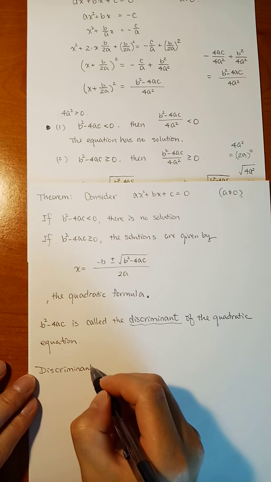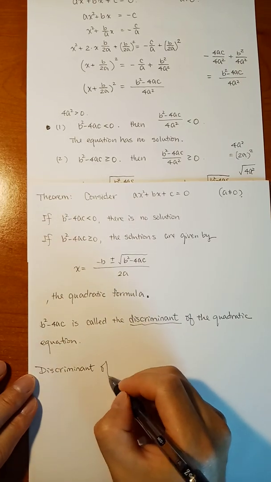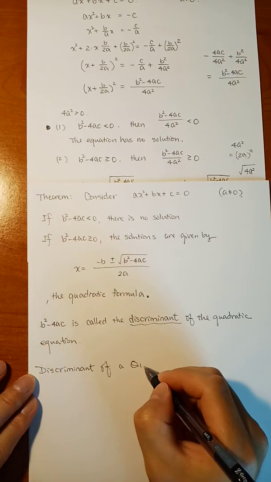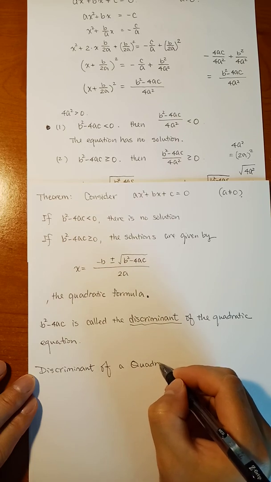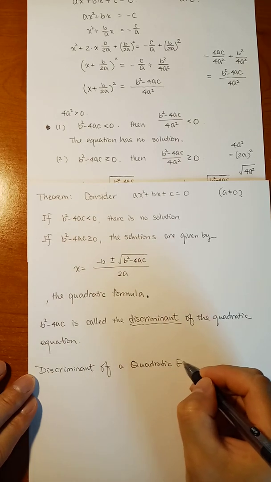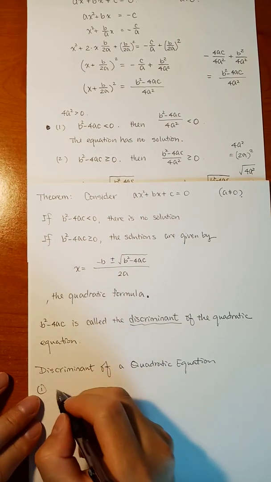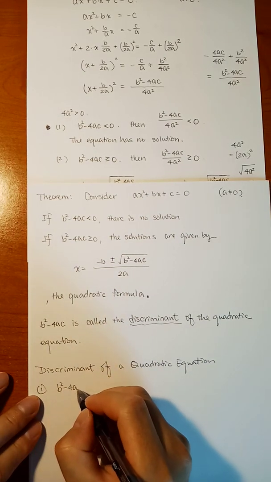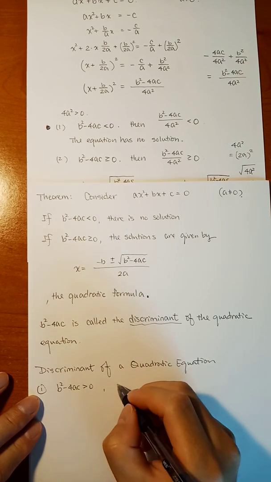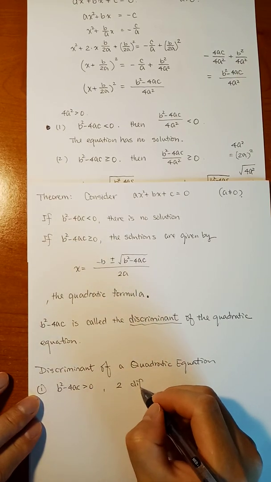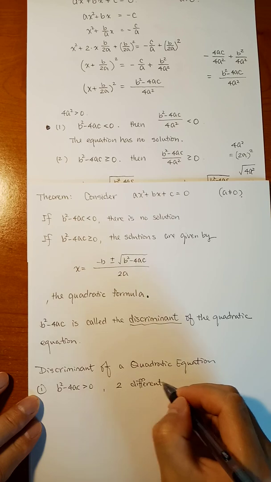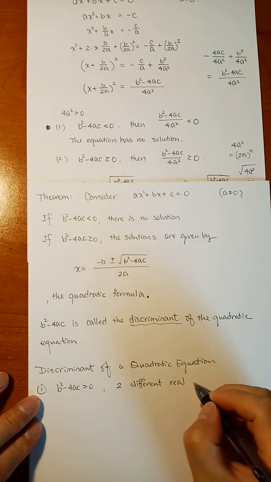Discriminant of a quadratic equation. Case 1: b squared minus 4ac is positive, two different real solutions.